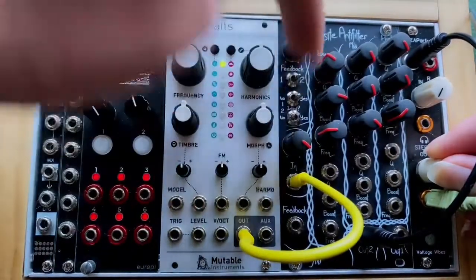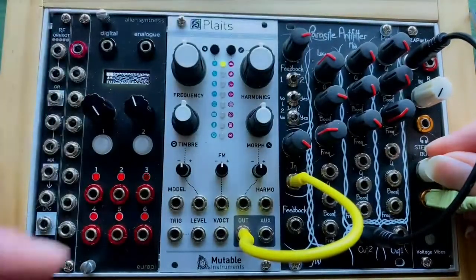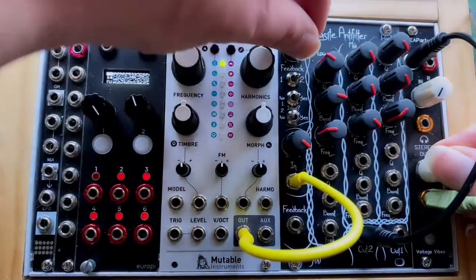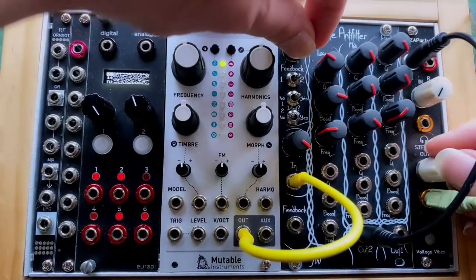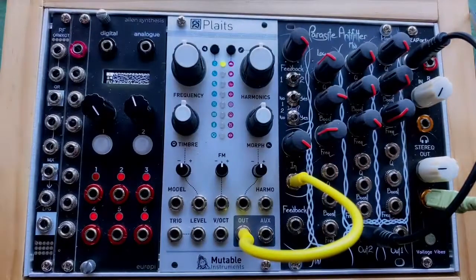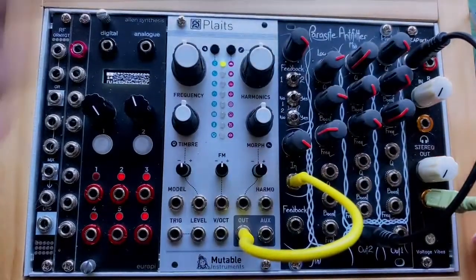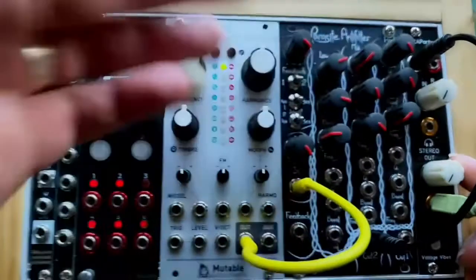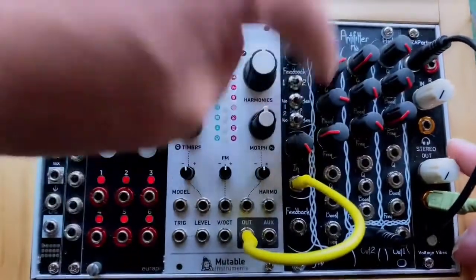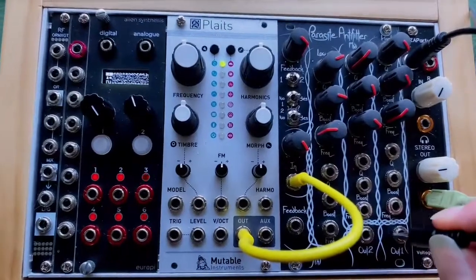This is now Infest 1 on, Infest 2 off. And then if you totally want to destroy everything, turn on both of the Infests.